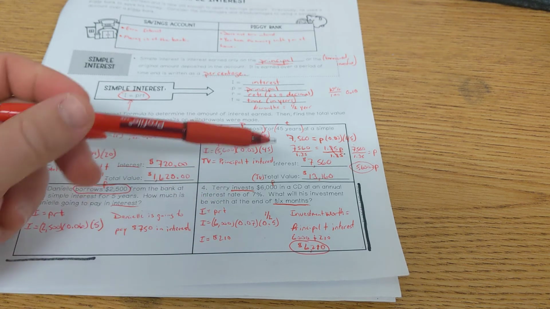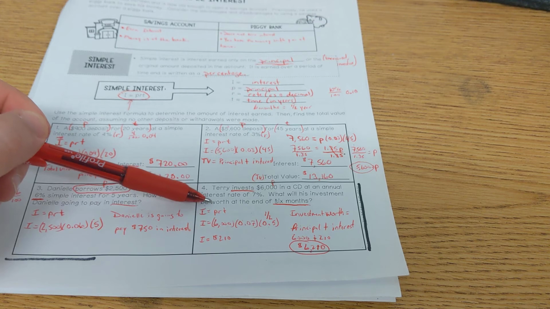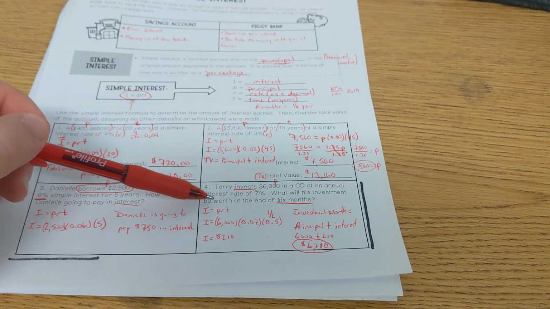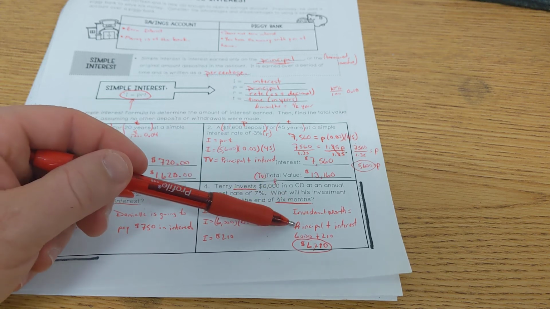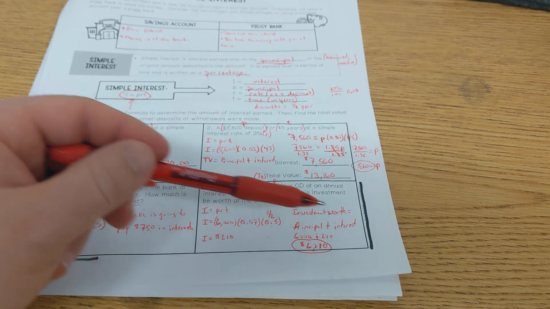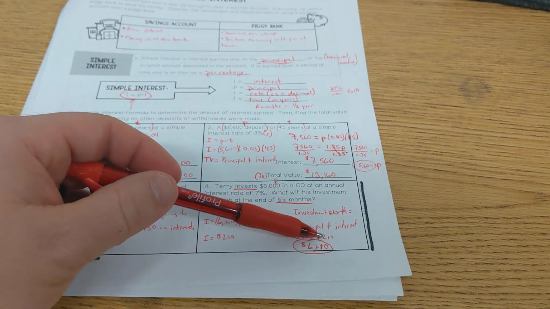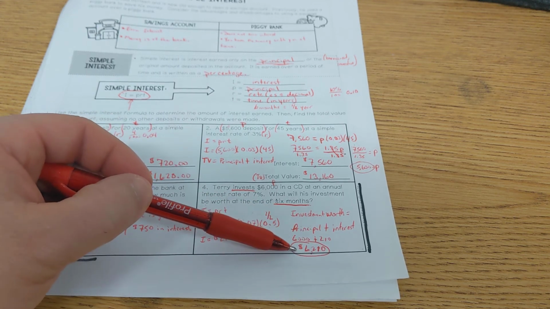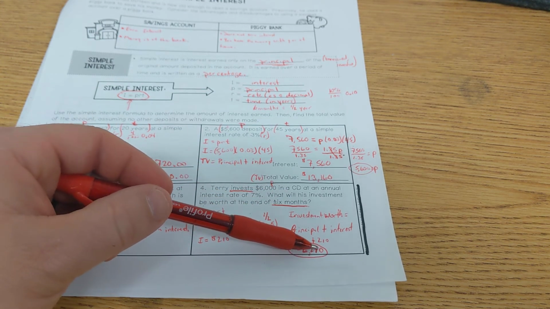All right. So it wants to know what the total investment would be, or what the investment would be at the end of 6 months. So we want to know how much it's worth. So if we want to know how much that investment's worth, we do the principal plus the interest. So our principal, $6,000, plus my interest, $210. Add those two together. His total investment at the end of 6 months would be $6,210.